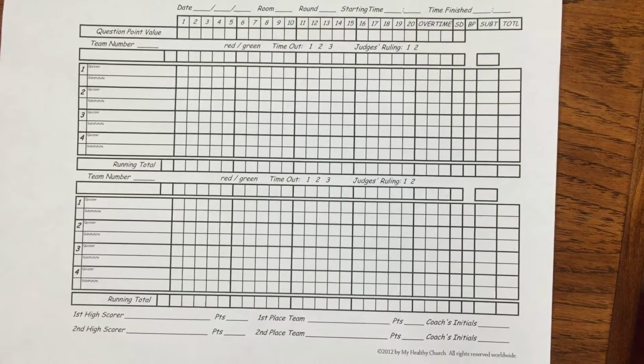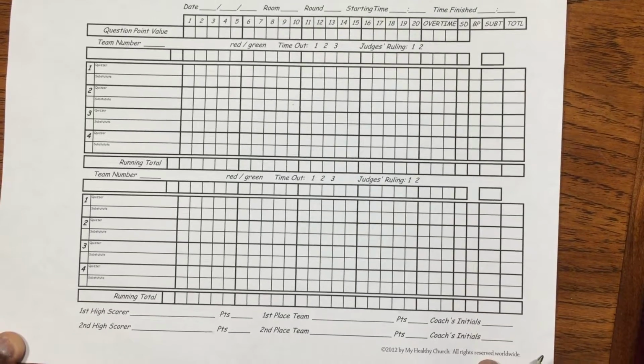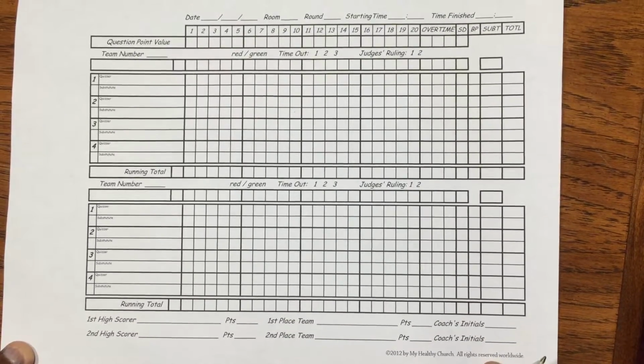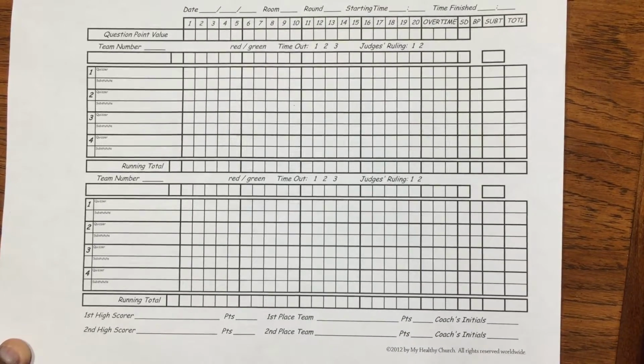Hi everybody. We are going to walk through how to complete a score sheet for Junior Bible Quiz game. It is the scorekeeper's duty and responsibility to maintain an accurate accounting of each game.